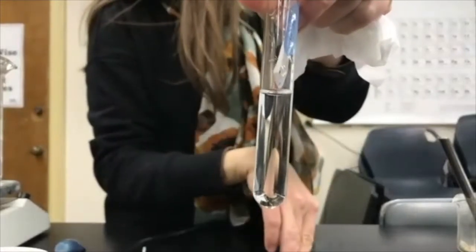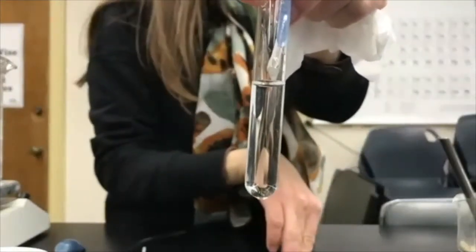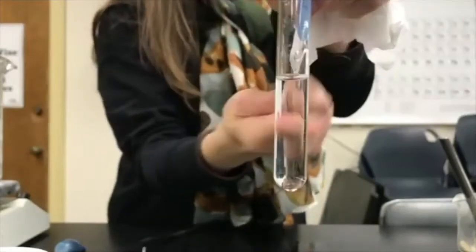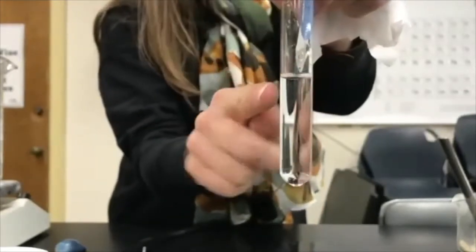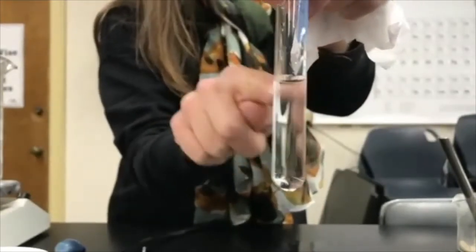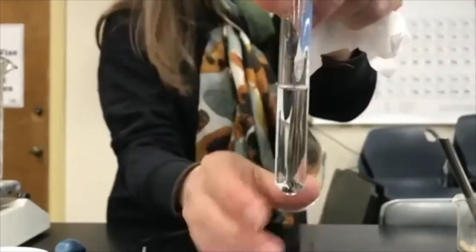It goes down. I don't know if you can see that, but it almost looks like there's a little bubble on the top. That's where the water is curving up on the sides and down in the middle. So my best to have you see that. There we go.